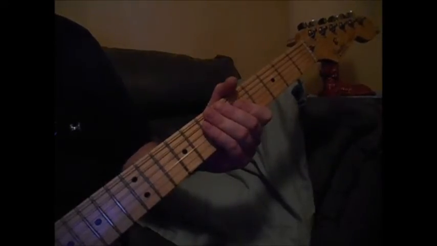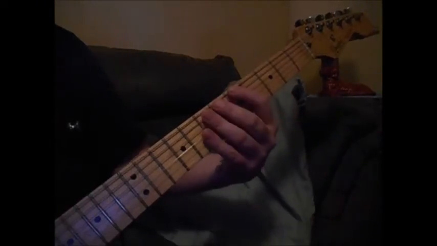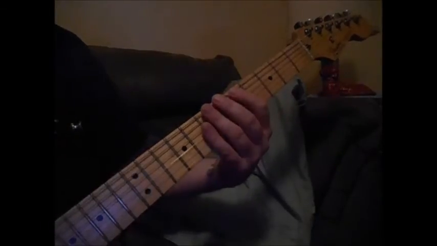Okay, what the hell's a flatted third and a flatted fifth and, you know, pentatonic, blues scale, what's the difference, blah, blah, blah. Okay. The major scale, it all revolves around a major scale, right? We'll start here in A, my root note's A.